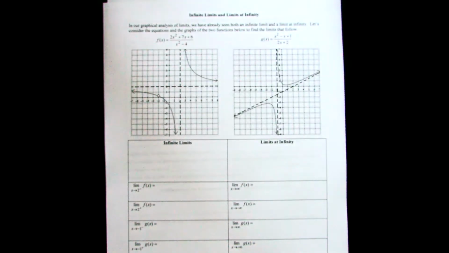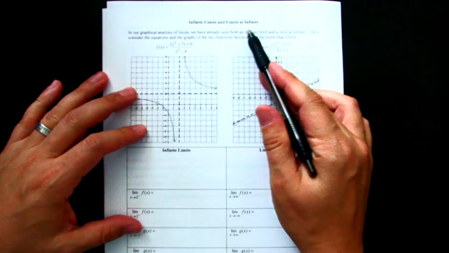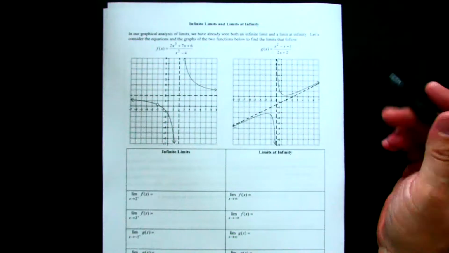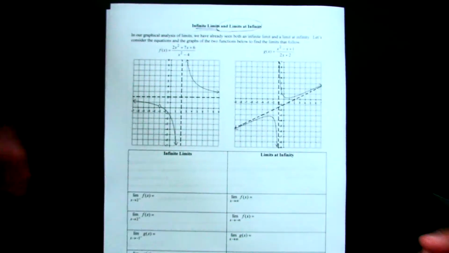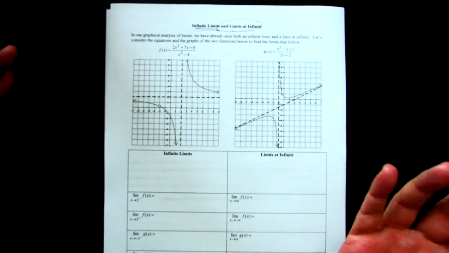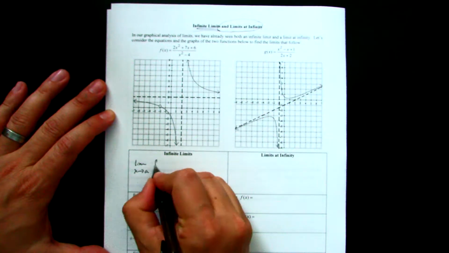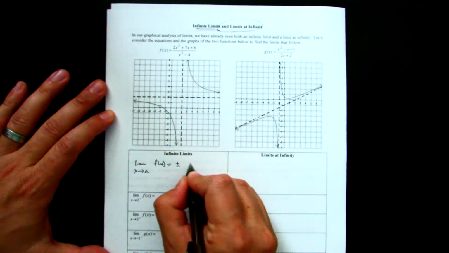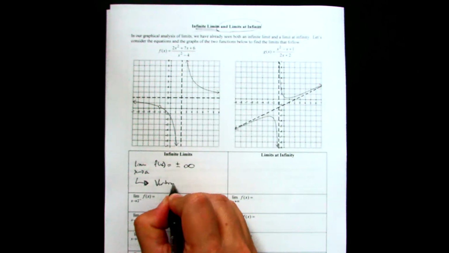Alright, what I'm going to do in this video is quickly go over these notes on section 1.8 on infinite limits and limits at infinity. For the most part, I'm just going to talk about the limits at infinity part because we've already talked about infinite limits. Infinite limits are an occasion where you have a limit that's equal to either infinity or negative infinity. So we're talking about the limit as x goes to a of f of x equals plus or minus infinity. And we know that what that really means is that we have a vertical asymptote.